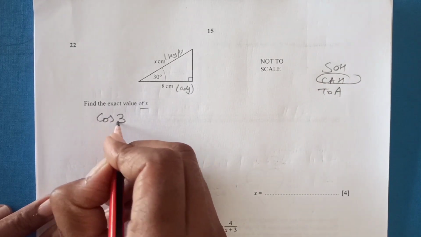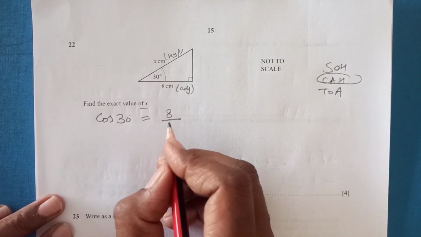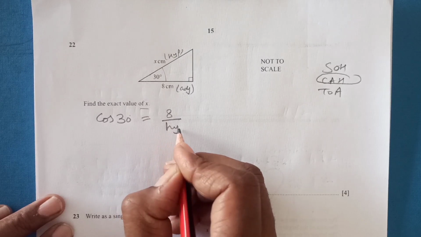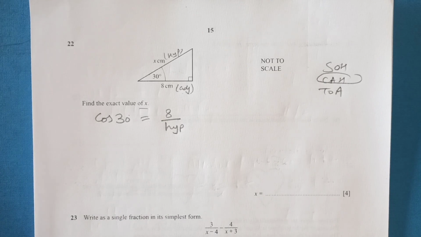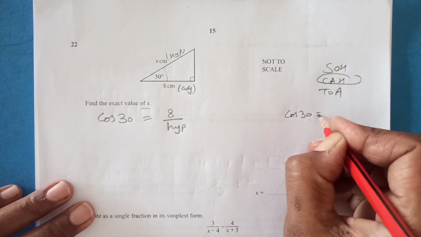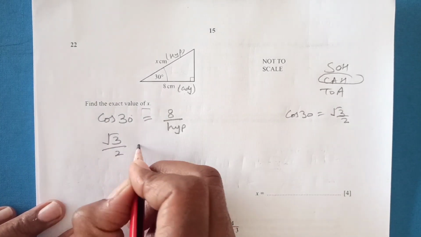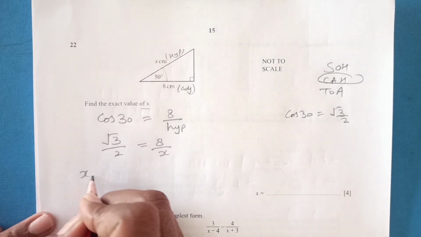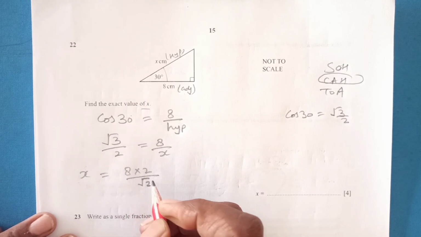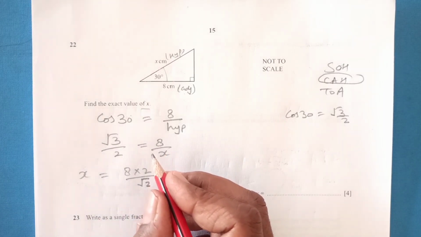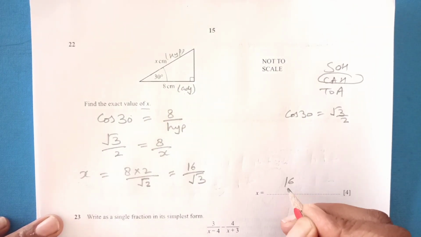Adjacent and hypotenuse is cosine. So cos 30 equals adjacent, which is 8, over hypotenuse, which is x, right? Now cos 30 value is square root 3 over 2. So I'm using square root 3 over 2 equals 8 over x. So from here x is equal to, cross multiplying, 8 times 2 over square root 3. So that gives us the value of 16 over square root 3. So that is the final answer.